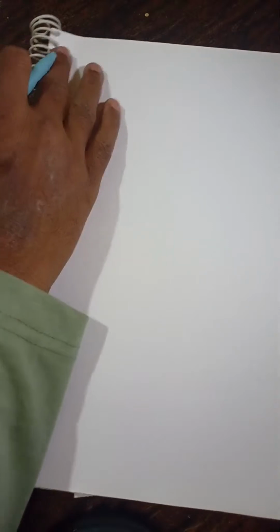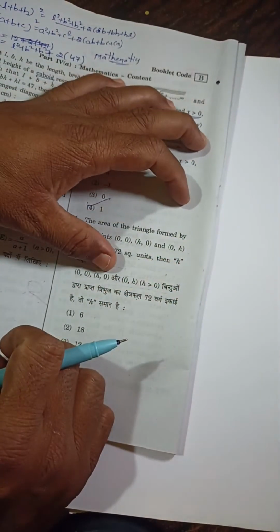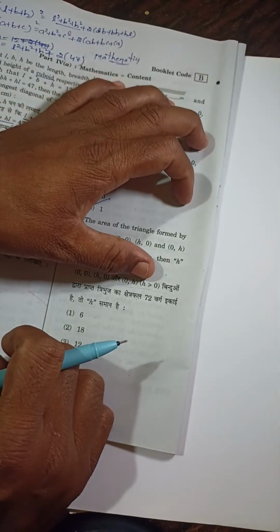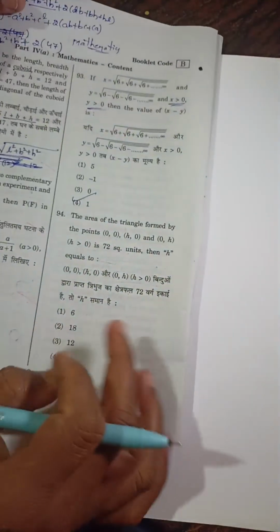Yes, very easy formula we are having. See the question: the points (0, 0), (h, 0) and (0, h), where h should be greater than 0.